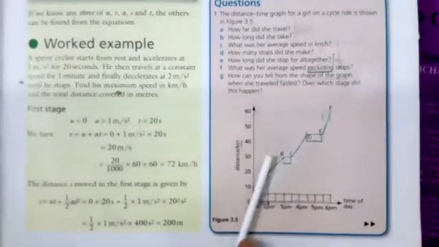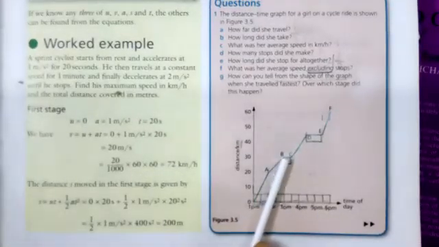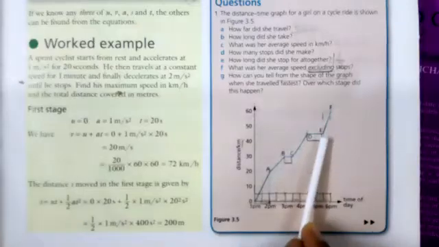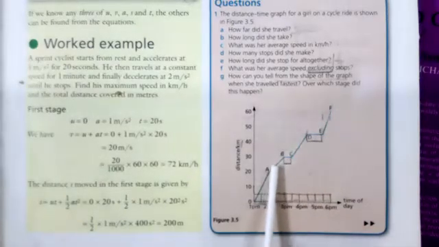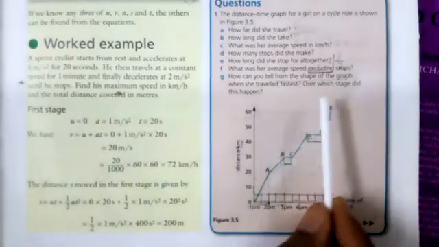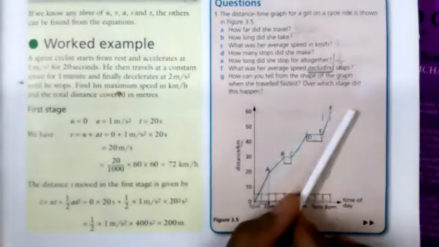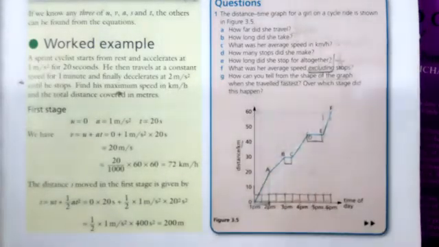So where is the graph steepest? Is this steep, or this, or this, or this? Which one is the steepest? Which part is this? E to F. Yes, E to F. You don't even have to calculate. Just by looking, you can tell that EF is the steepest part and therefore the fastest.